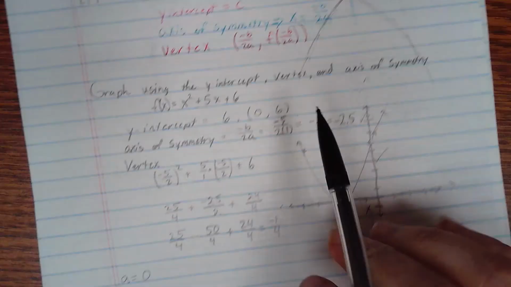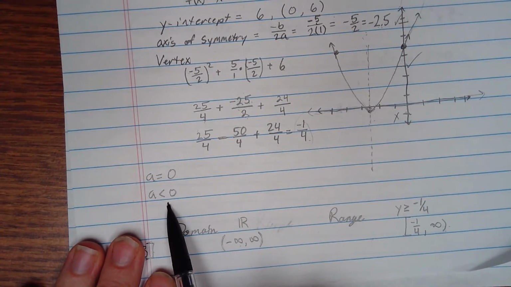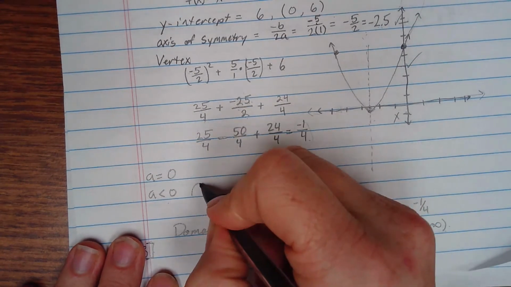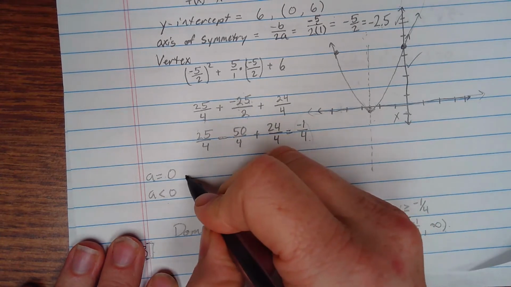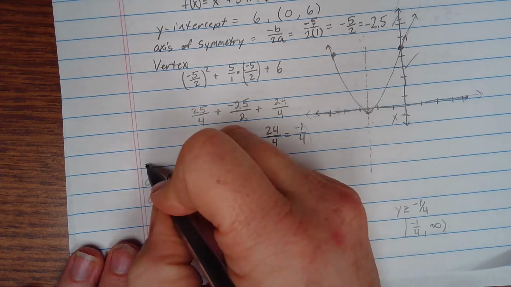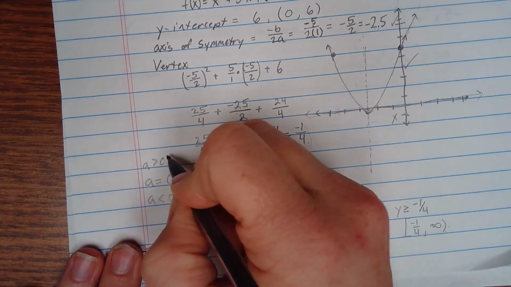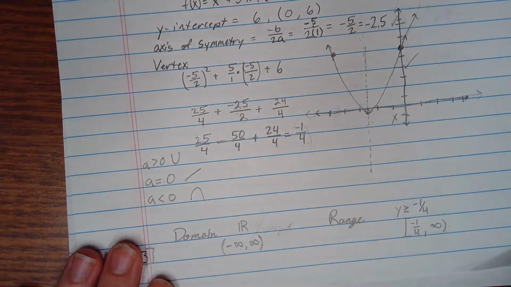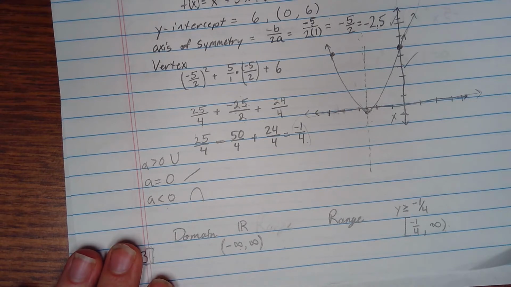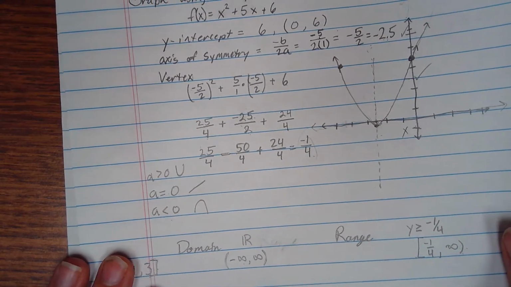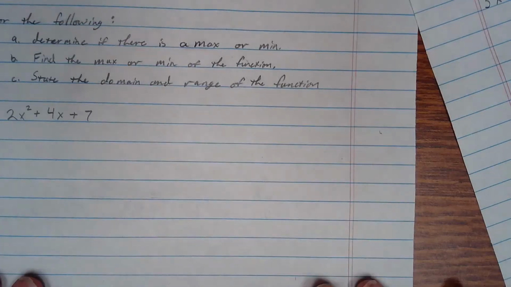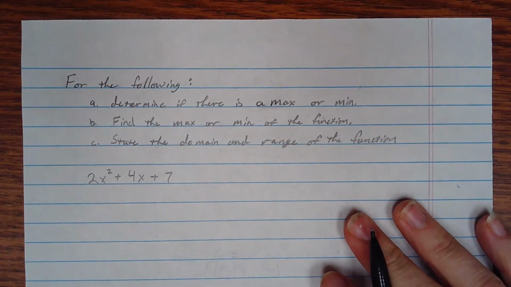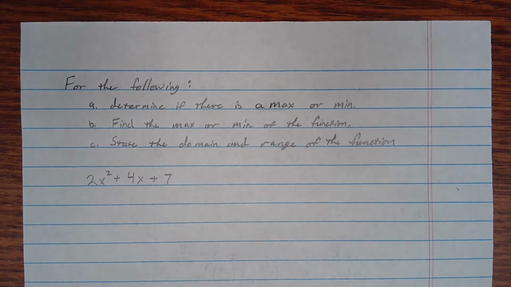So, if A is negative, I get a cup down shape. If A equals 0, I get a line. If A is greater than 0, positive, I get a U shape. Okay? This will become important for our next question. For the following, determine if there's a maximum or a minimum. Find the maximum or minimum of the function and state the domain and range of the function.